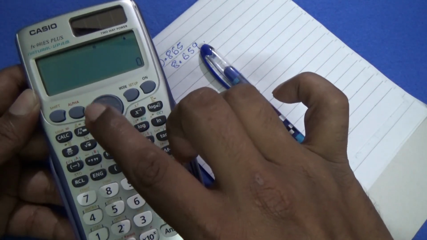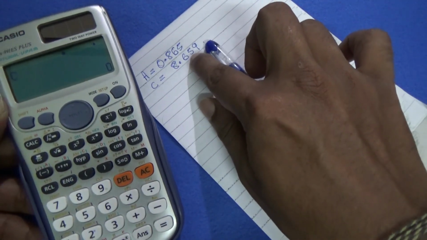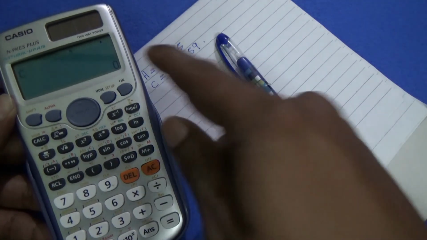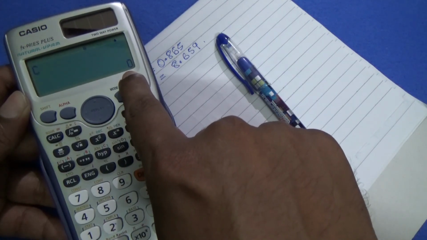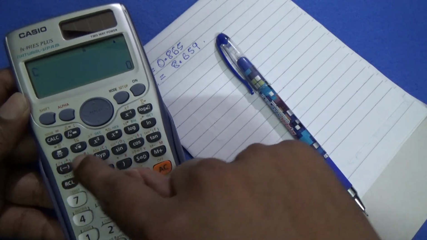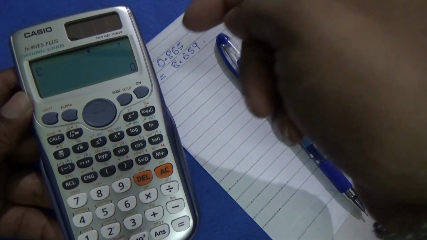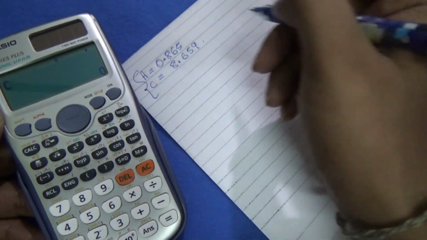Now if you notice, the value of C was still there, which is 8.659. But since I did this process, if I press equal to, you see the value of C is now 0. So no matter what values I saved here, all will be restored to the default setting, that is 0. So this is how you can use it.